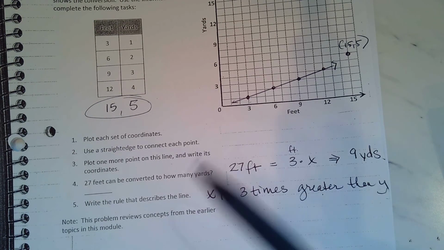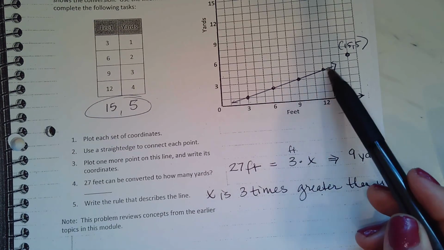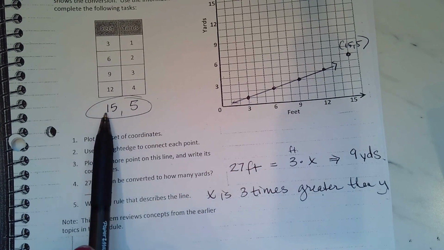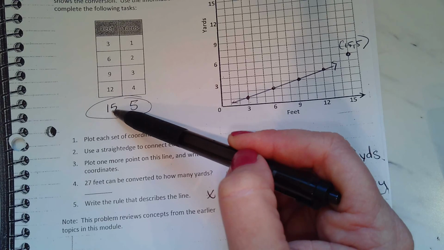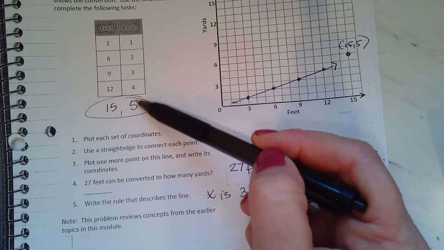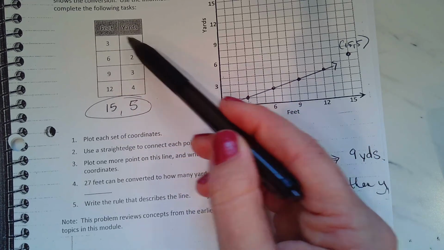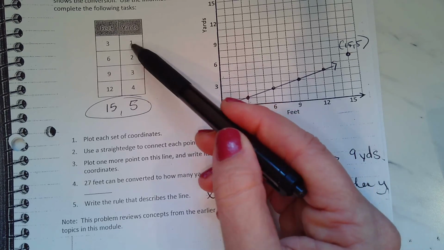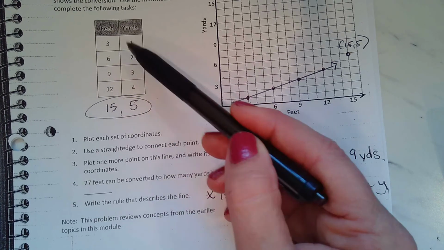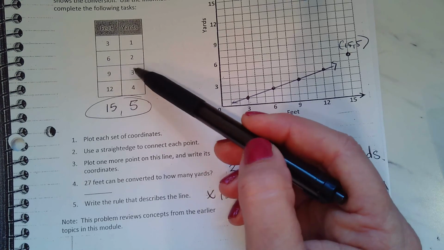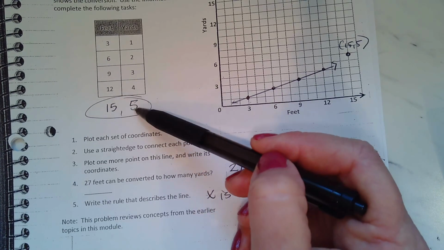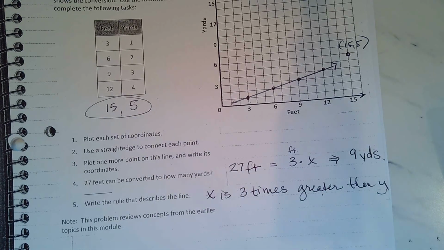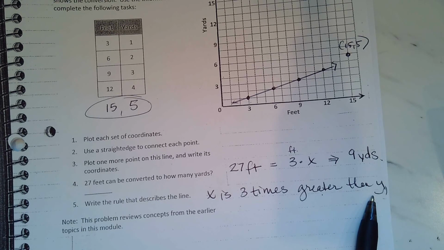All right. So I plotted the points, connected the dots, then I came over here and I went 3, 6, 9, 12. Oh, what would come next? 15. So 1, 2, 3, 4, 5. So what's the rule that I'm noticing here? It's 1 times something, 2 times something, 3 times something, 4 times something, 5 times something. So what is the rule? X is 3 times greater than Y.